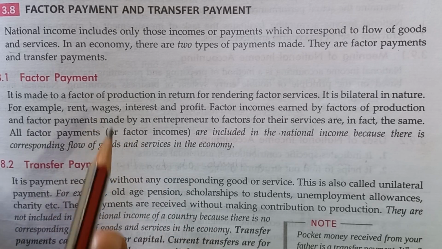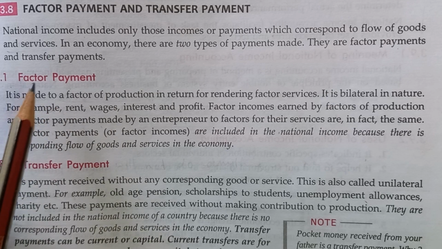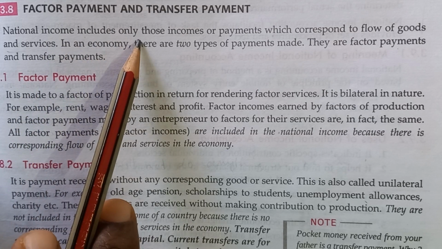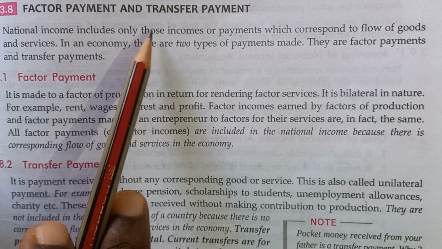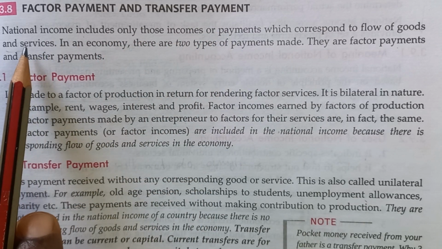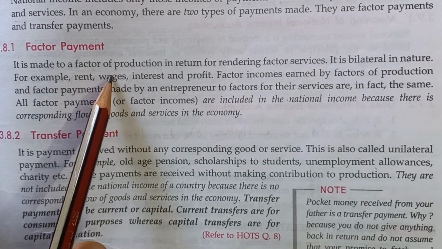Under chapter 3, we are referring to Radha Bahuguna's book. Here, what is factor payment and transfer payment? In this video, we will learn about factor payment and transfer payment. So, what national income includes is given below. Next, what is factor payment?